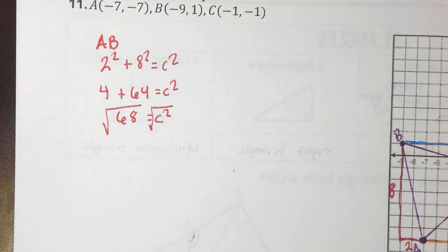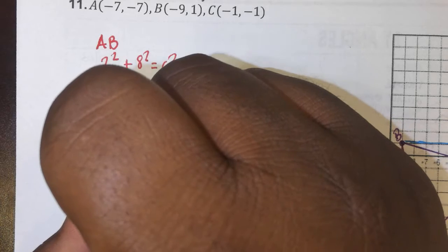On this, remember, they said at the top they want us to put it in simplest radical form. If you can simplify it, you need to simplify it. So we're going to try to break it down and see if we can simplify it. Simplifying it is when we look for those doubles when we break it down. Y'all should remember this.